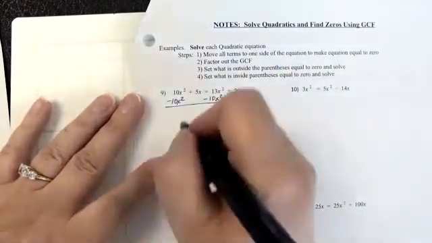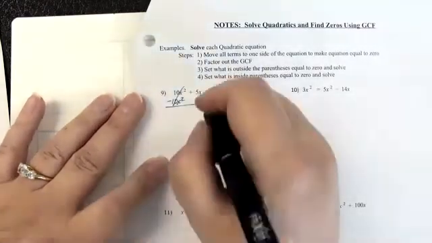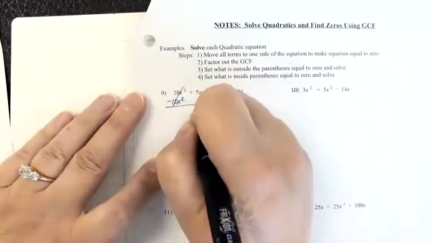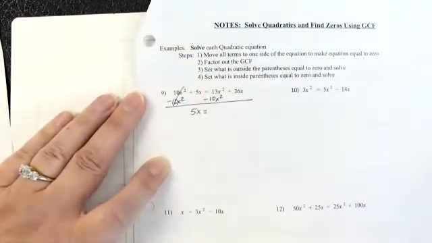10x squared minus 10x squared is 0. So now I don't have any x squared on the left side. Great. On the left side, I have 5x. Okay, and then bring down the equal sign.